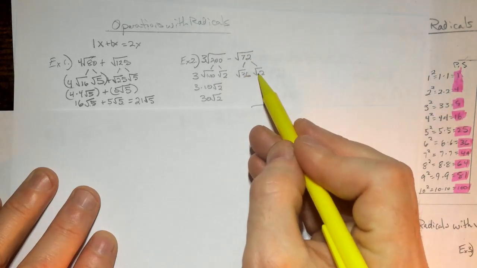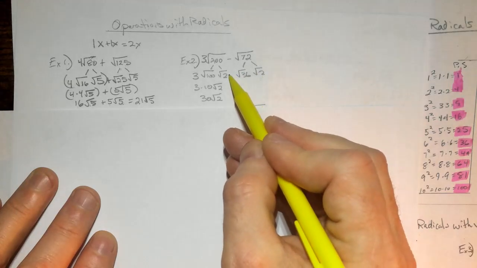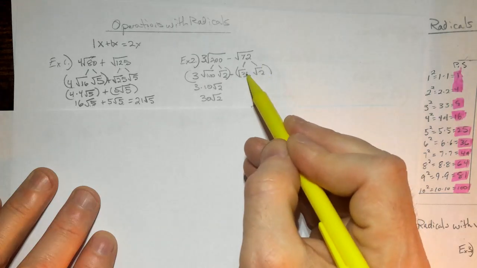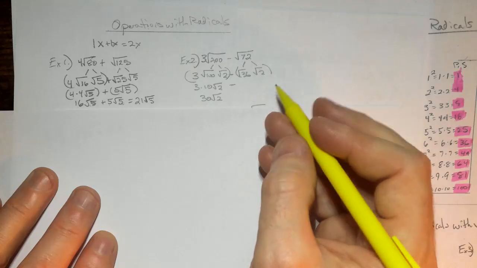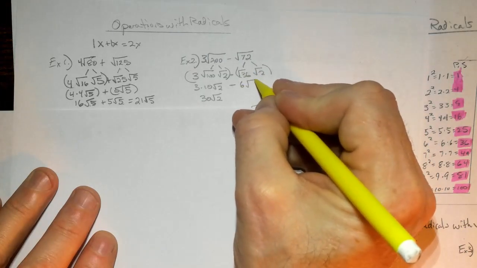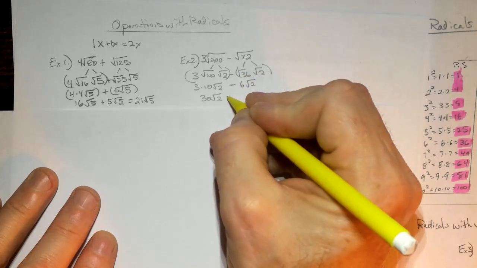Notice I do leave the square root symbols until I don't need them, so I'm just going to put a minus sign here and remind myself. It keeps the organization neater, and it doesn't allow the mistakes that sometimes you might make with these square root symbols. But this is 6 times the square root of 2. The square root of 36 is 6. I just bring that down, and then I put that here.